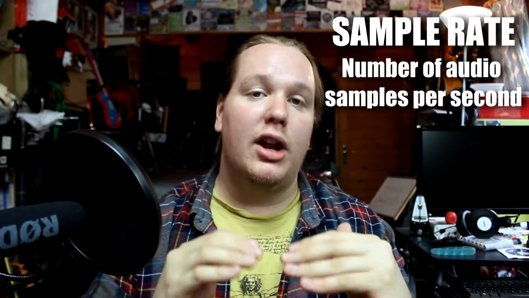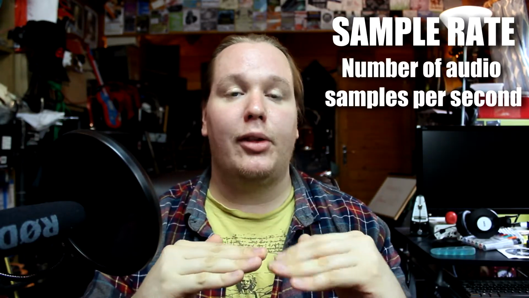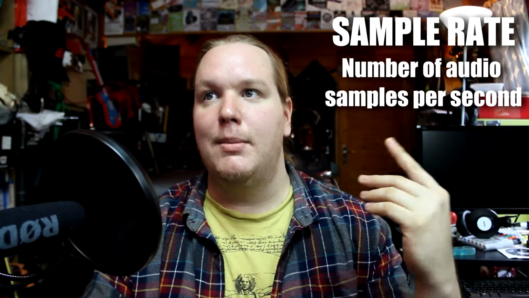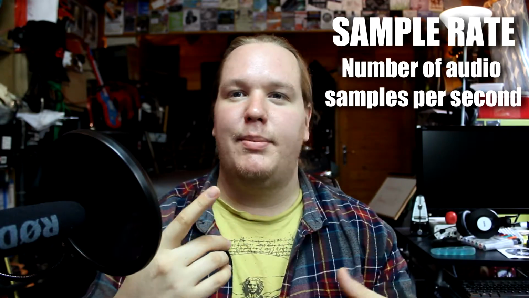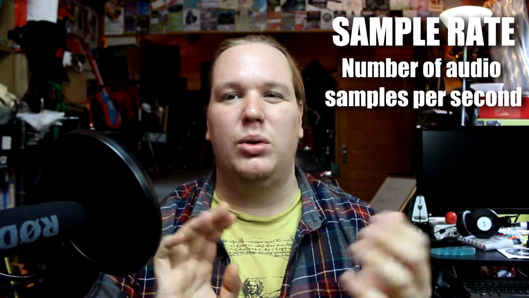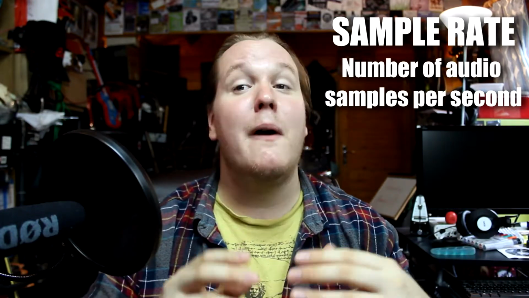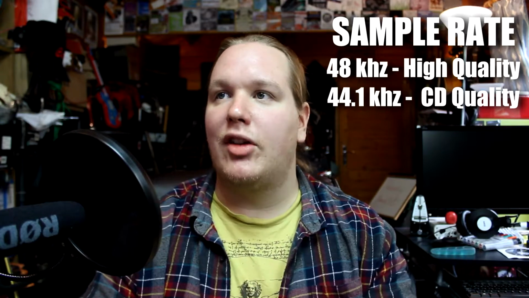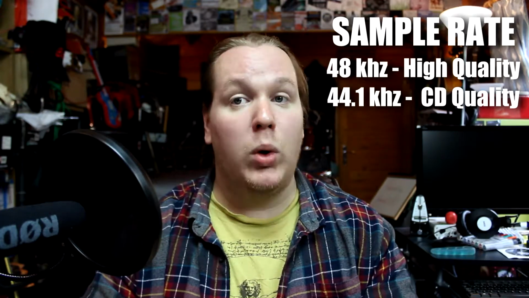Sample rate is important for WAV files, and it's the number of audio samples per second. It might sound like bitrate, but it's not, but it does basically mean quality. You can Google sample rate if you really want to. For CDs, the standard sample rate is 44.1 kilohertz, and for any high quality audio purposes, you can use 48 kilohertz.